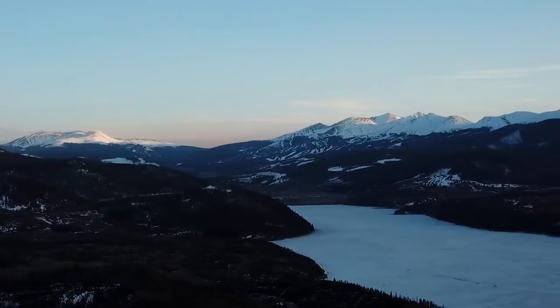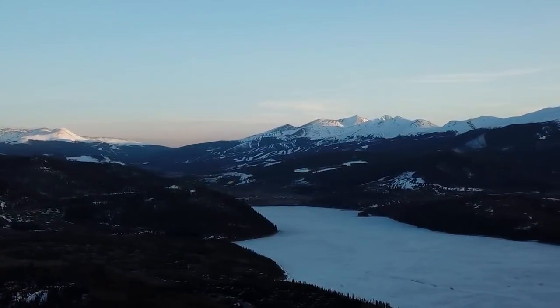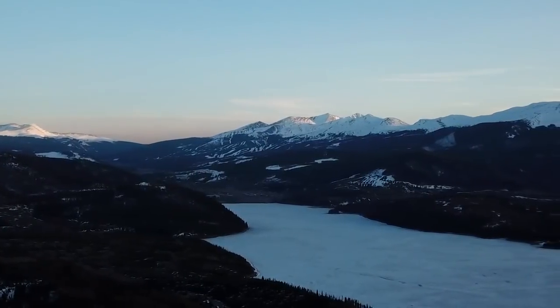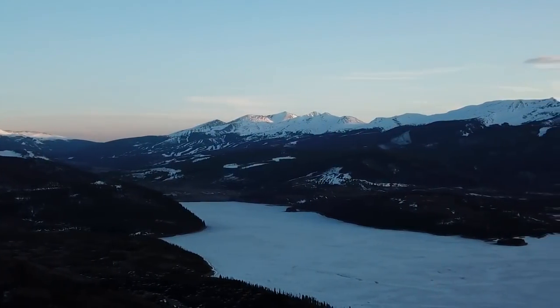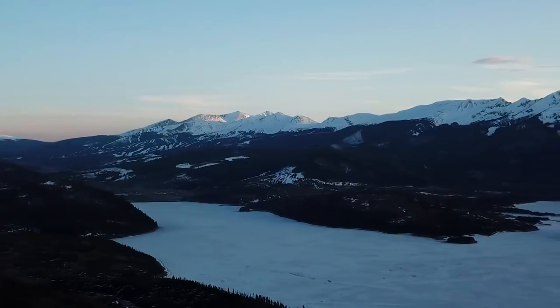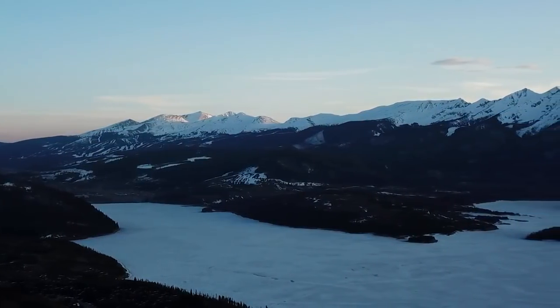So as I pan this way, I'm going to use my yaw slightly right, and I'm going to strafe to the left. Give a nice slow pan of that mountain range.